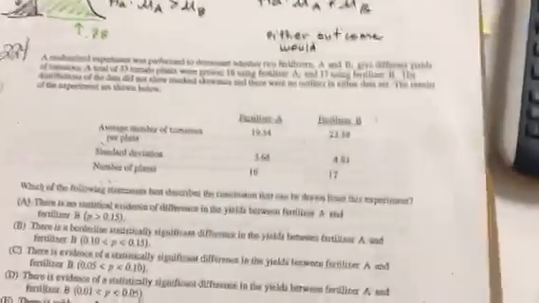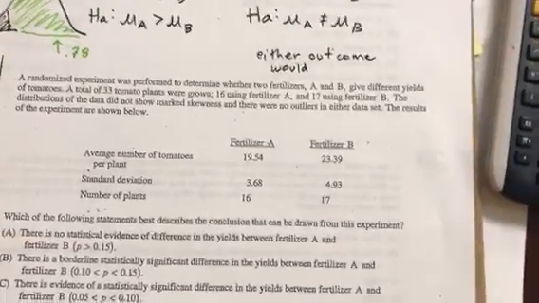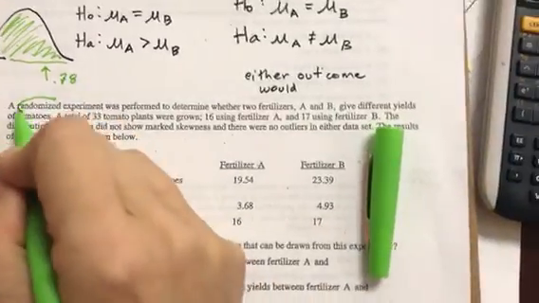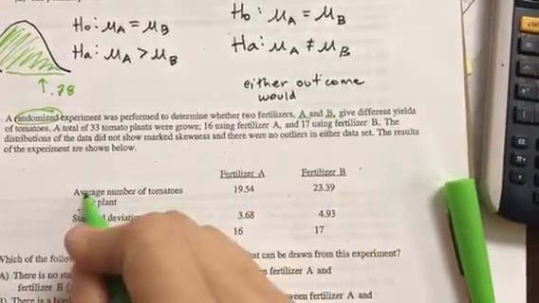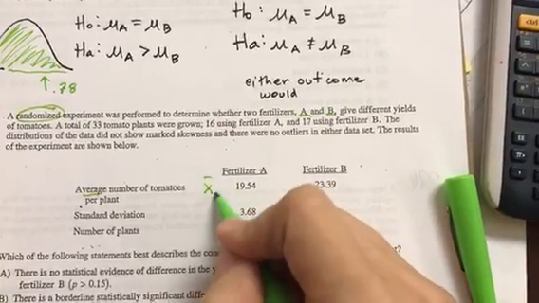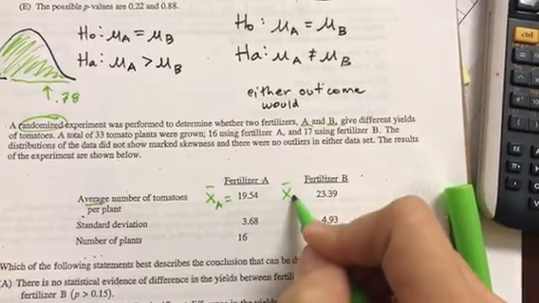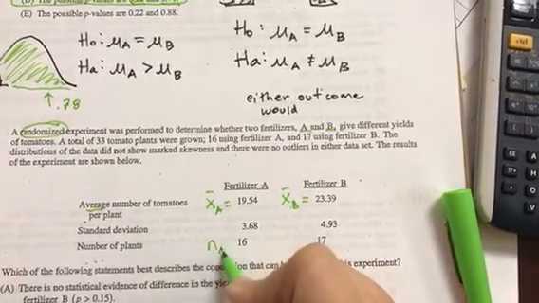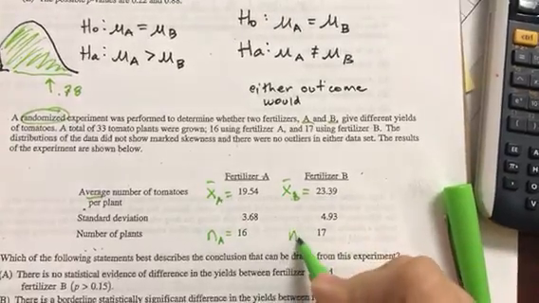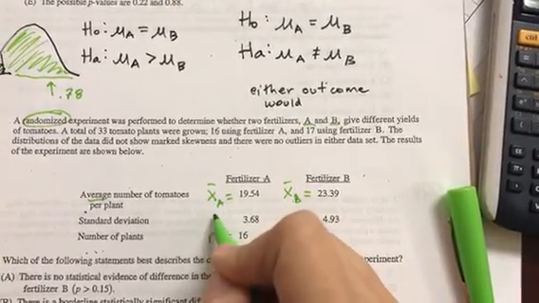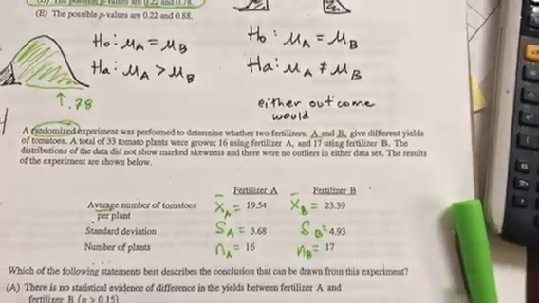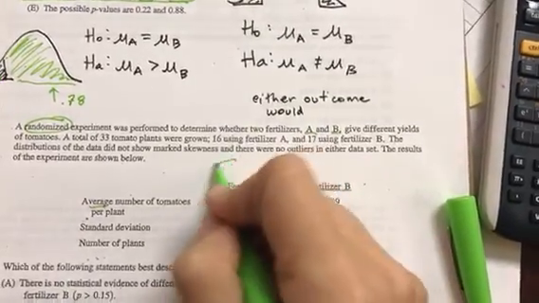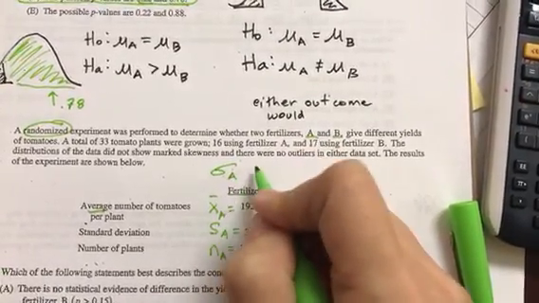Now, next question, 224, let's take a look. It says a randomized experiment was performed on two different fertilizers, A and B. So we can call this average X bar A, X bar B, the number of A, the number of B, and the standard deviation of A, and the standard deviation of B. Notice I wasn't given the population standard deviation.